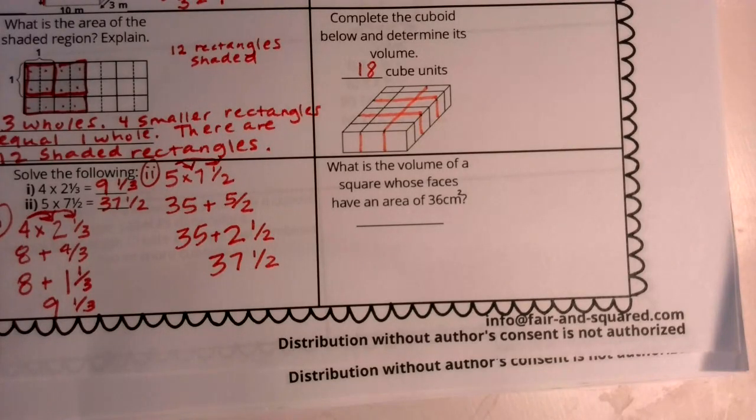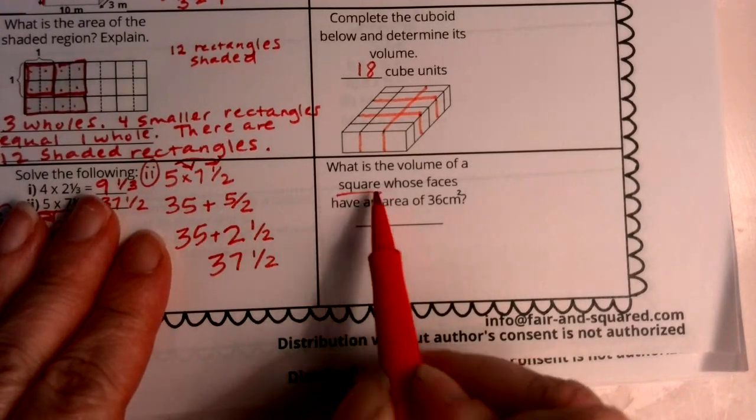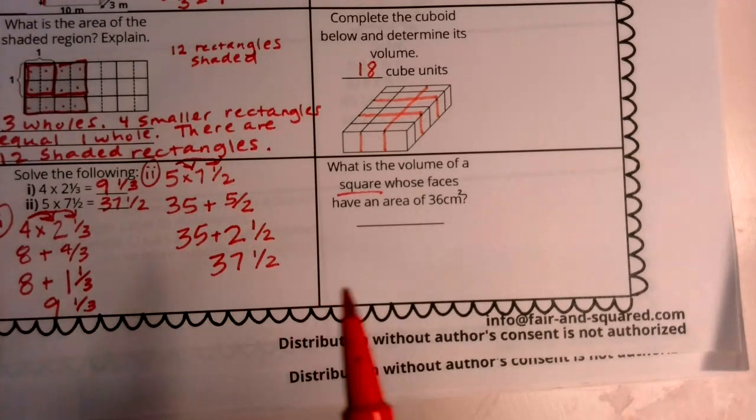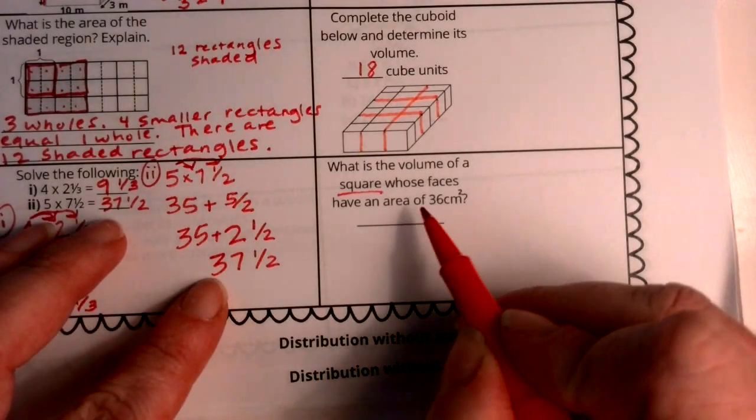This says, what is the volume of a square whose faces have an area of 36 cubic centimeters? Actually, 36 square centimeters, because we're thinking about area. Well, a key detail that we must pay attention to is that this is a square. A square has the length, width, and the height all the same dimensions, right? That's what it takes to be a square.